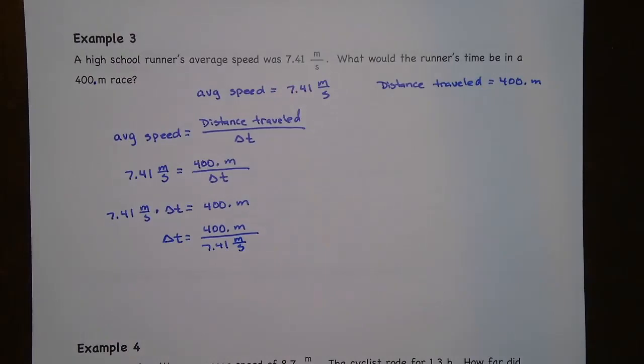You can think of these units as being like variables. I'm going to show you, this is going to come out to be seconds. But why? I have meters divided by meters per second.